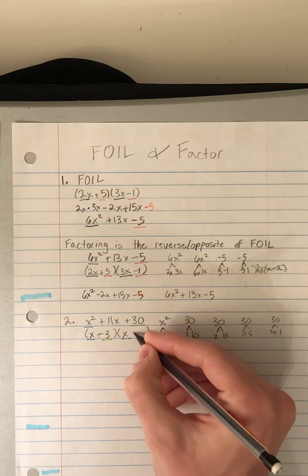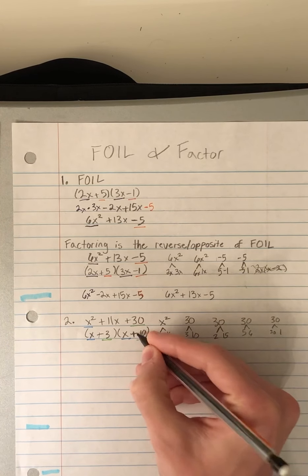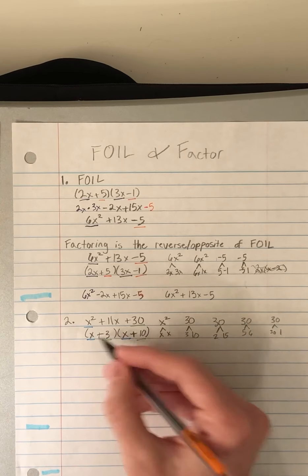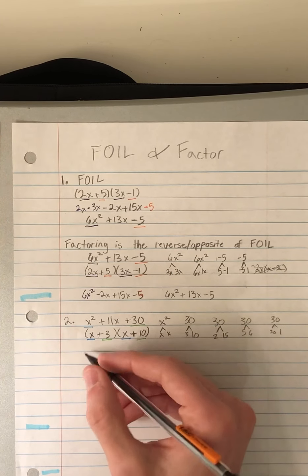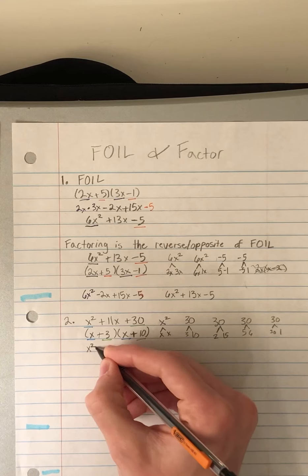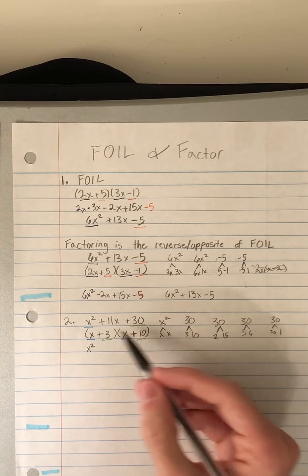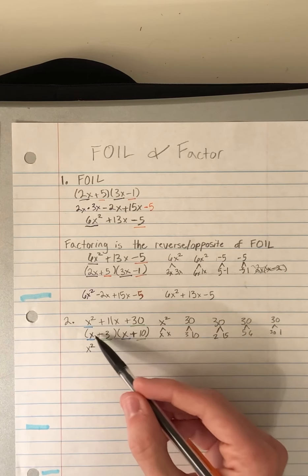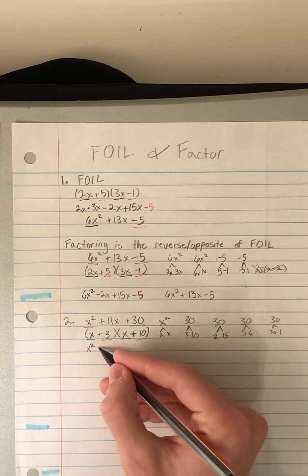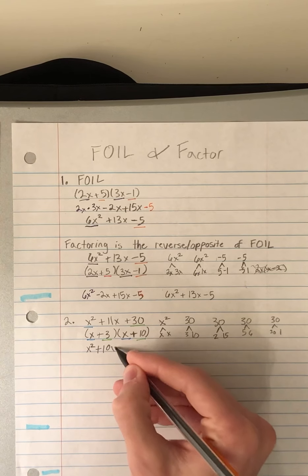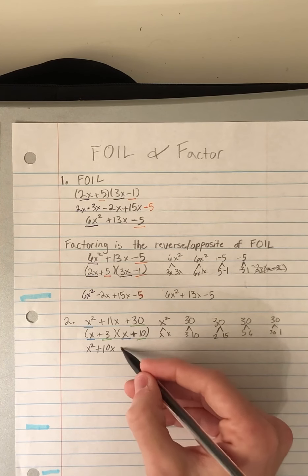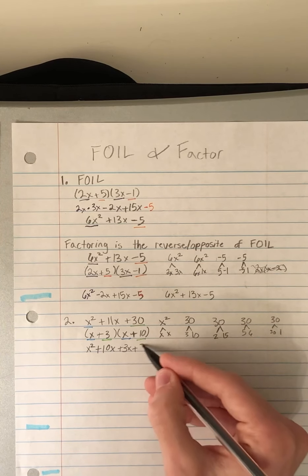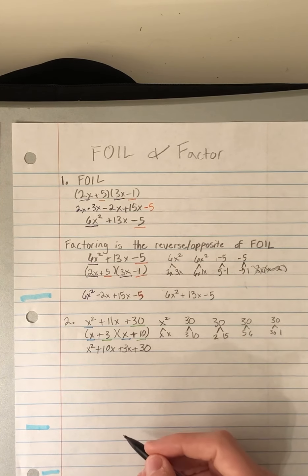So let's say I start with plus 3 and plus 10 here. So I should get my x squared and 30. I'm just checking for the 11x. So I've got x times x, that's going to give me x squared. And then I'll do the first term times the second term: plus 10x, 3 times x plus 3x, 3 times 10 plus 30.